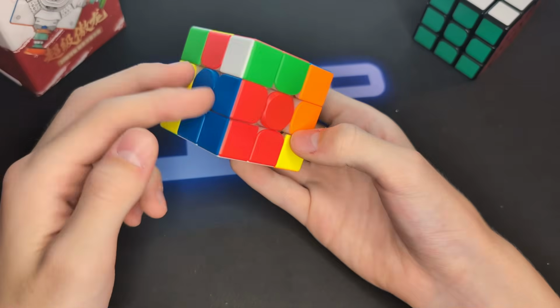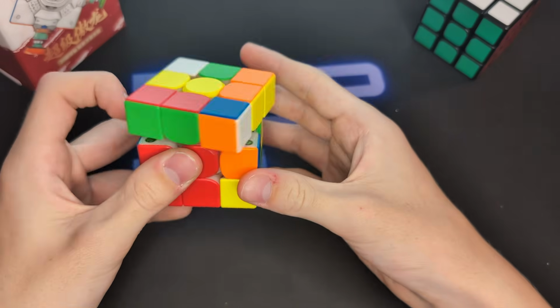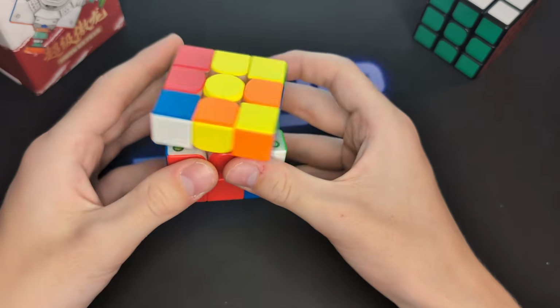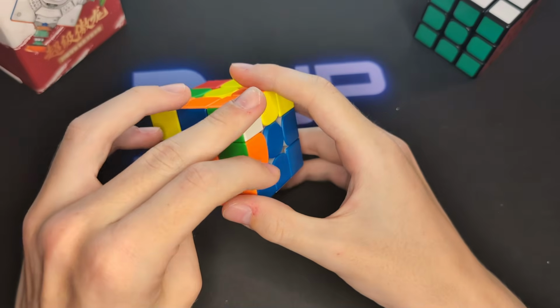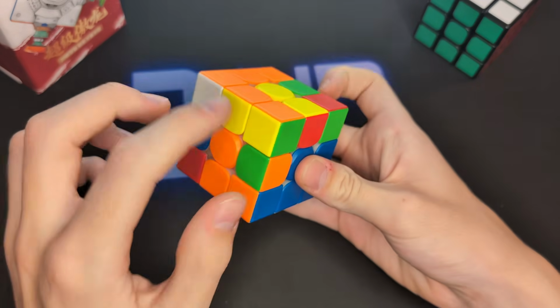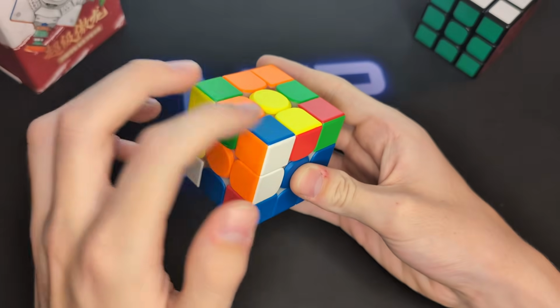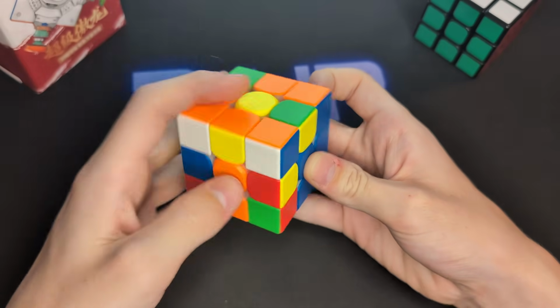Another one, if it needs to go into the back like this one is pretty simple. It's just UR, which sets this up, and then you can insert and then just undo that. And then if this one needs to go over here, you can just move it over here and then move this. So when you bring it down, it's paired.